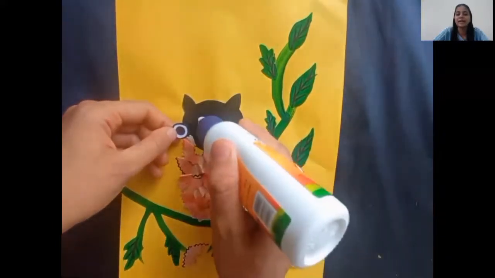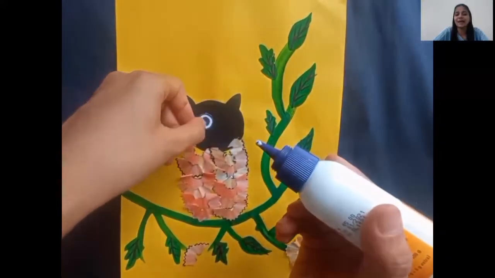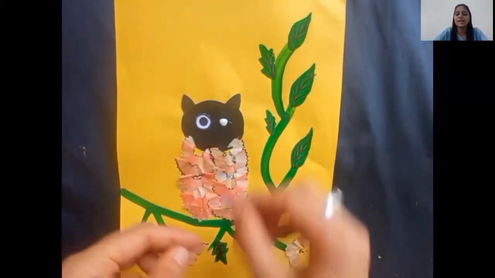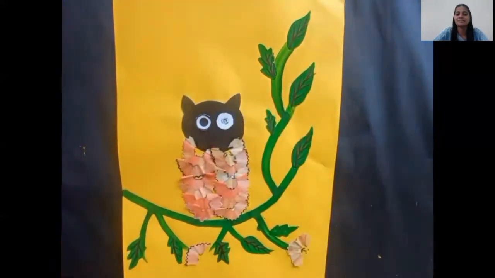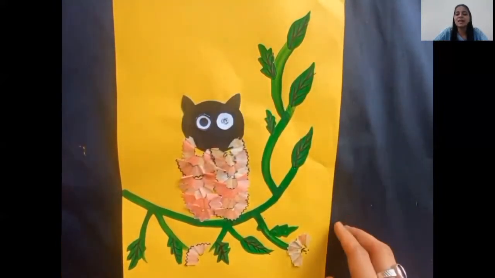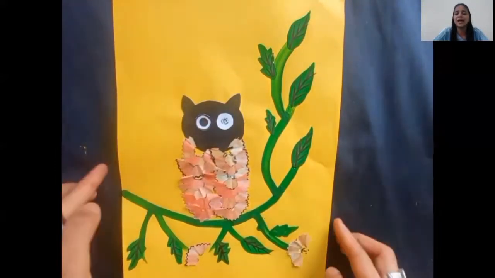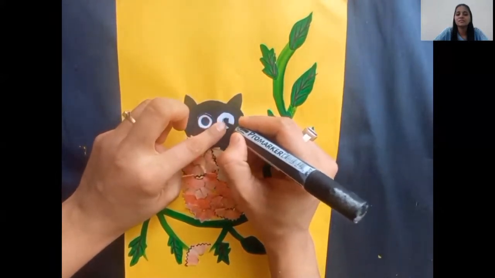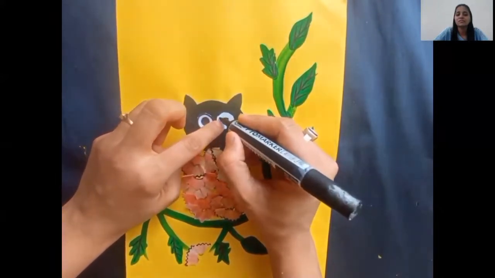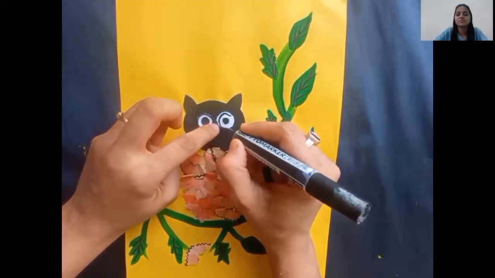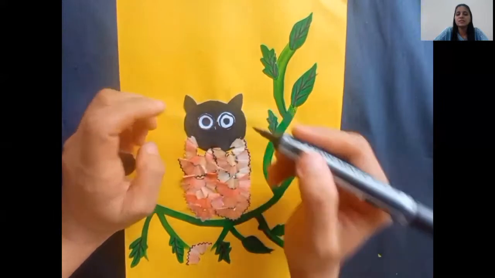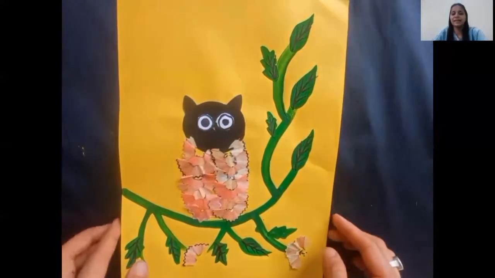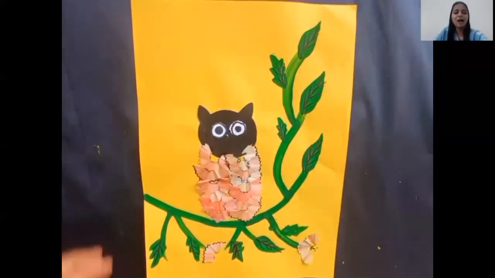Apply the glue and paste the eye. You'll have to draw the outline for the second eye because we drew it only for one. So after you paste it, you can draw it, children. Make the eye as well as the eyeball inside. Using the sketch pen, just outline it slowly, the eye and the eyeball. Very slowly, children. Let it dry, and then let's continue with the outline.